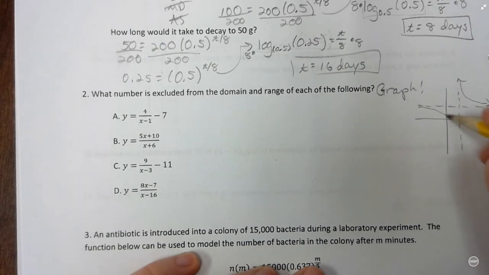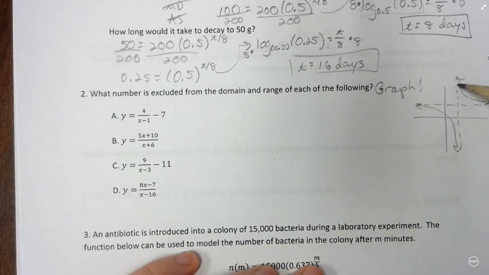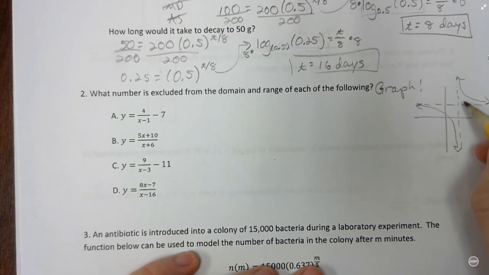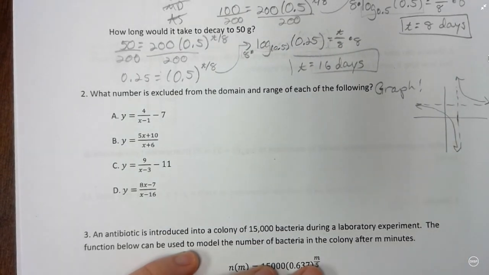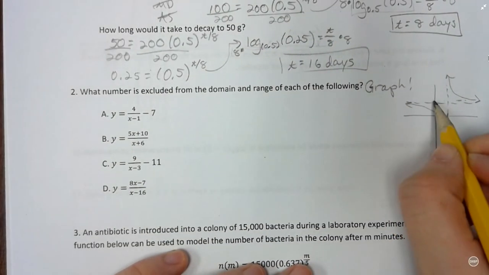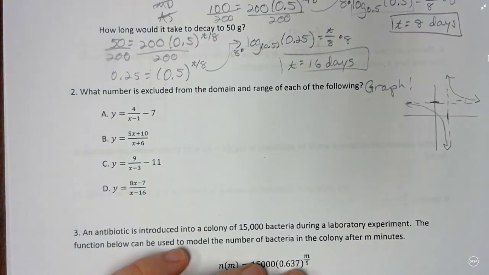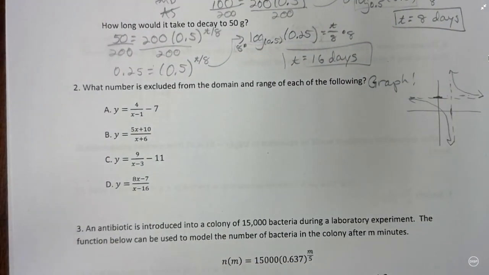So kind of like you have your graph kind of like that. So your vertical asymptote excludes the domain because it goes through the x-axis, and your horizontal asymptote excludes the range because it goes through the y-axis. So let's check out a few of those.